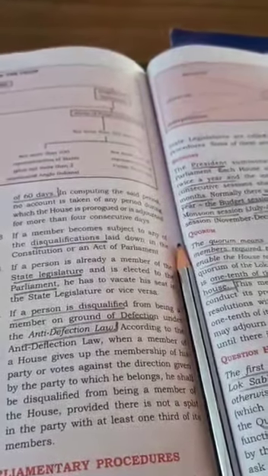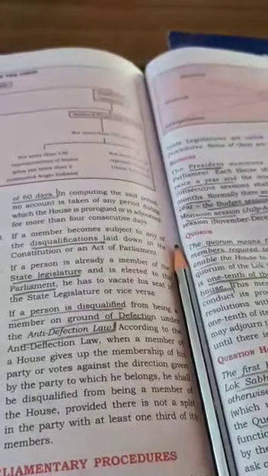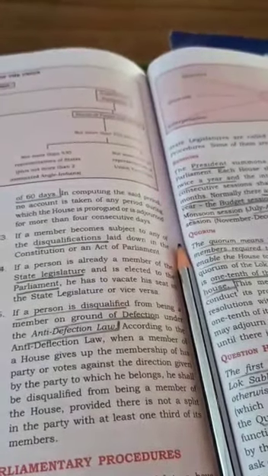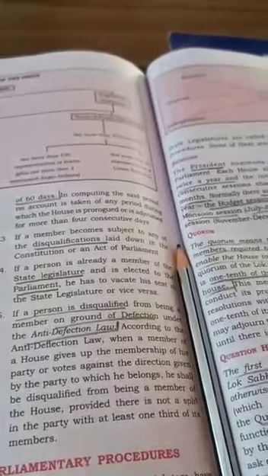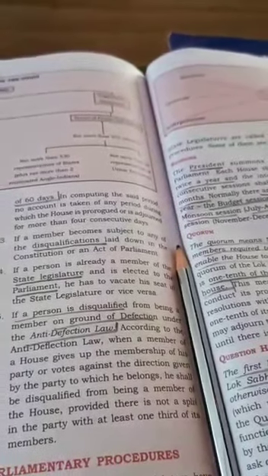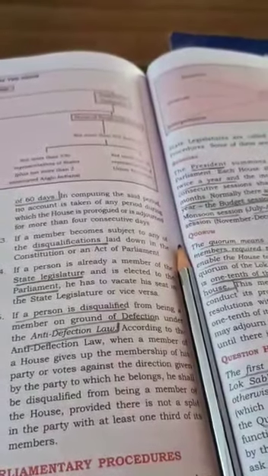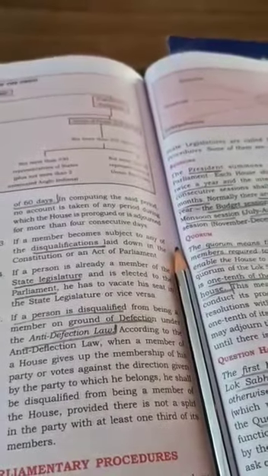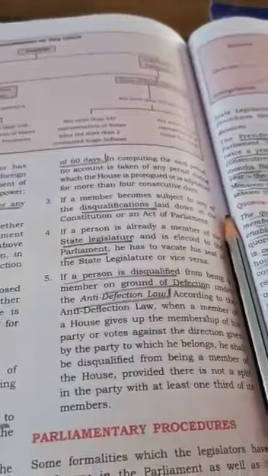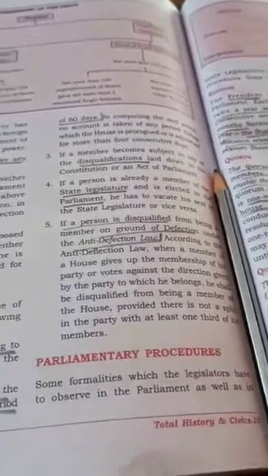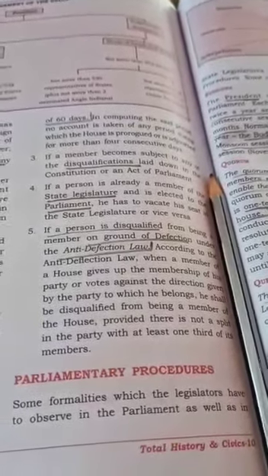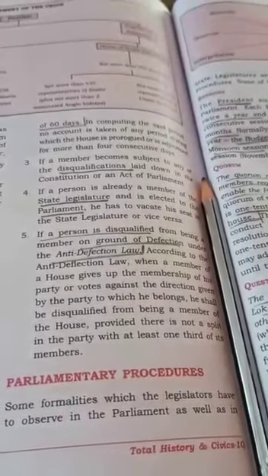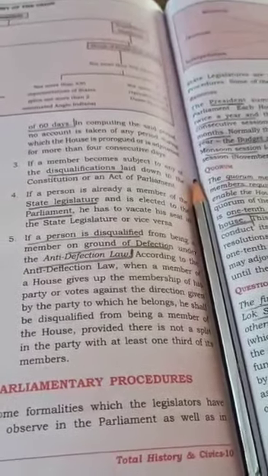Means if a person belongs to one party and without listening to his party, he is helping the other party or going with the decision of the other party, that is known as anti-defection law, and under that the person has to resign from his post. So these are some of the reasons how a member of the parliament can be asked to vacate the seat.